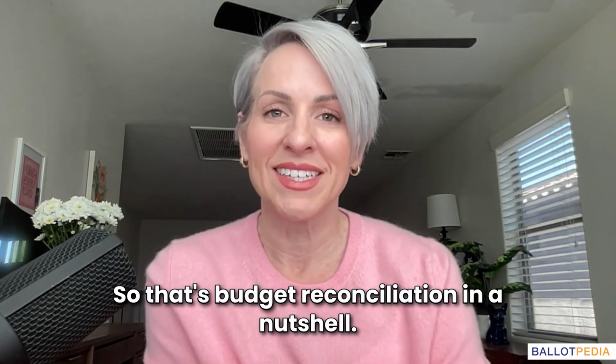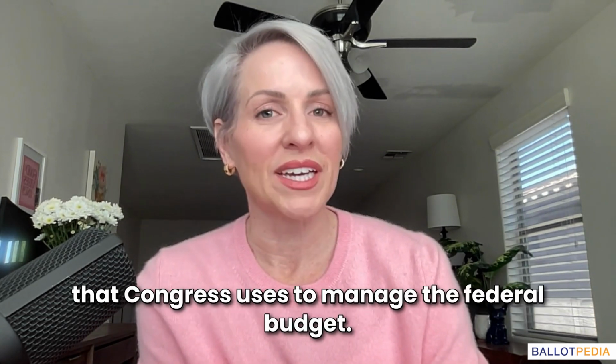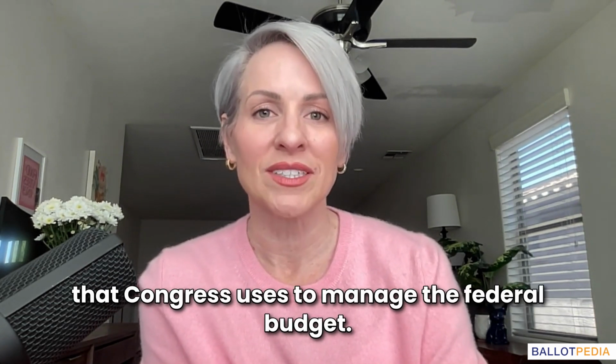So that's budget reconciliation in a nutshell. It's a complex process, but it's a crucial tool that Congress uses to manage the federal budget.